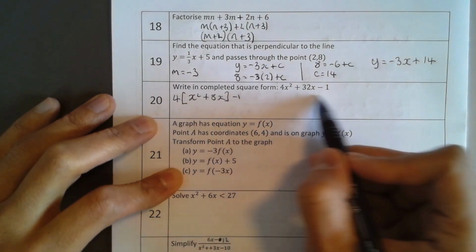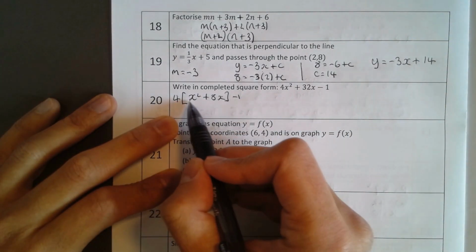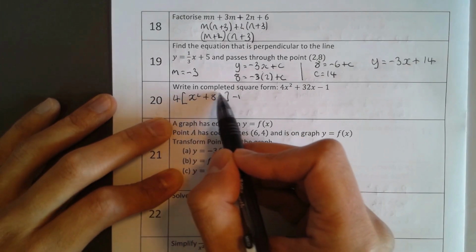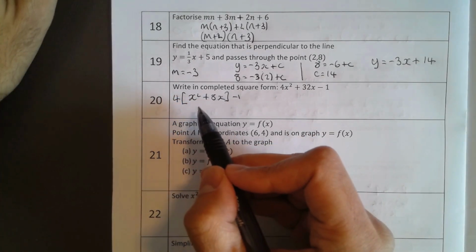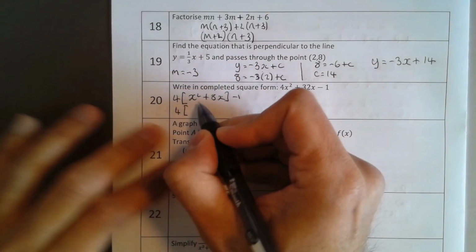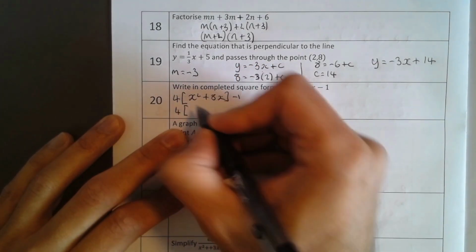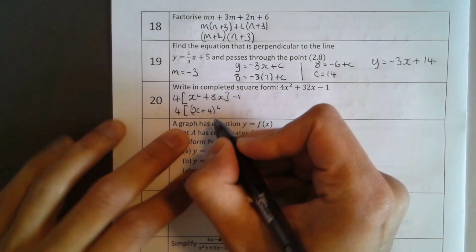So this expression and this expression are the same as each other. I've just factorised it so that I can complete the square on this inner part over here. So with this inner part over here now, I know that I can write this as, and it's going to be half of that, so it's going to be x plus 4 squared.